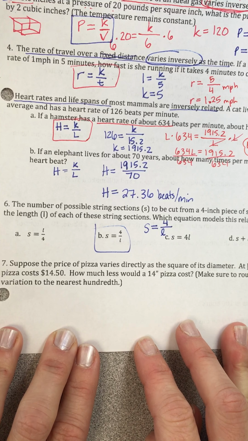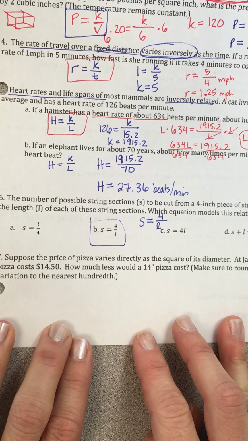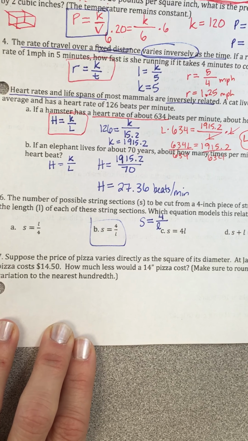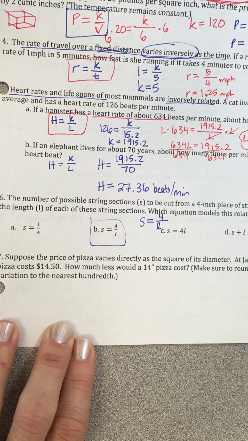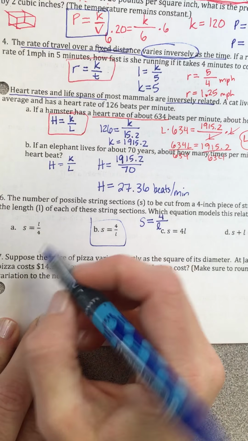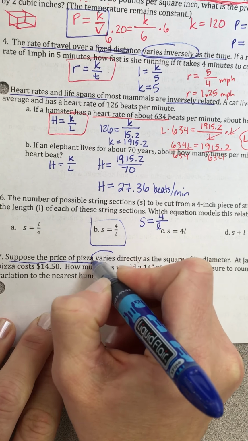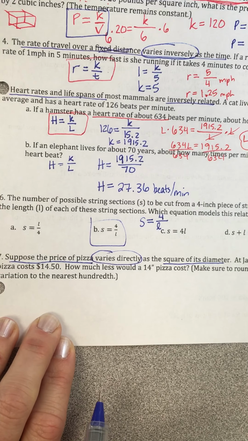All right. Number 7, last one. Suppose the price of pizza varies directly with the square of its diameter. At Jack's Pizza Parlor, a 16-inch pizza cost $14.50. How much less would a 14-inch pizza cost? Make sure to round your constant of variation to the nearest hundredth. All right, so let's go back up to the first sentence and set it up. The price of a pizza varies directly with the square of its diameter.